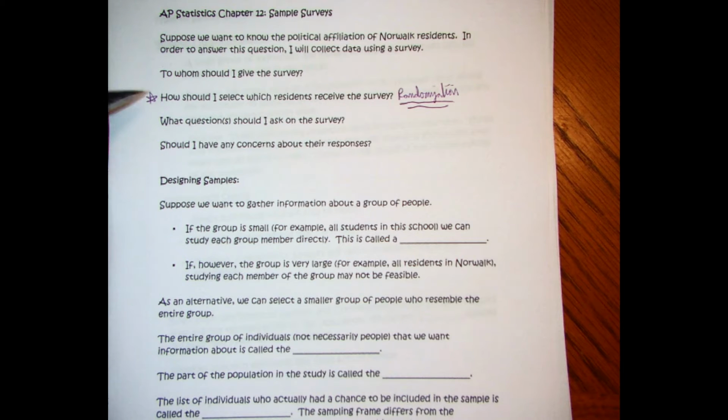Another issue could be when we do a survey where, let's say, we put an ad in the paper and we asked people to respond. And we said, we're setting up this survey, go on this website, it's free, tell us what your political affiliation is.